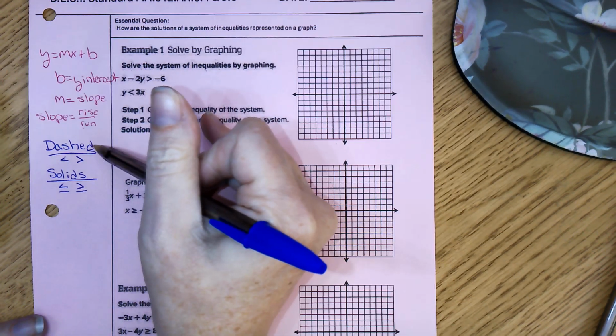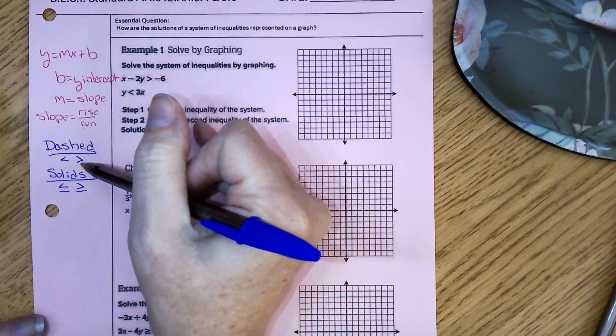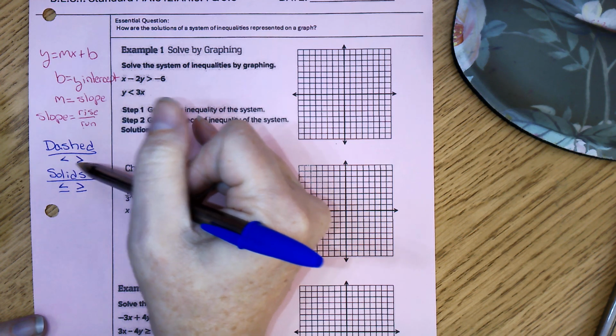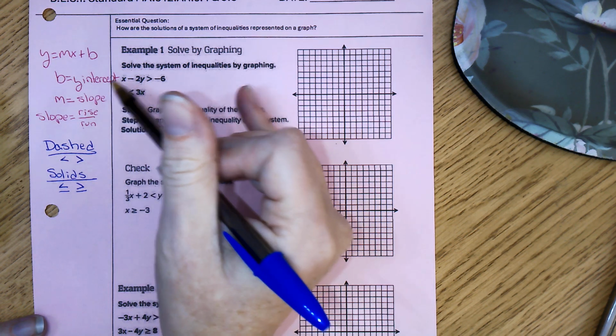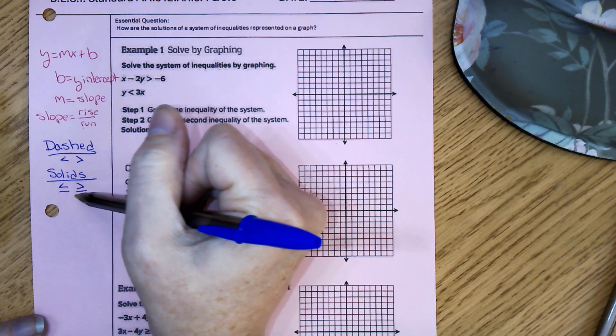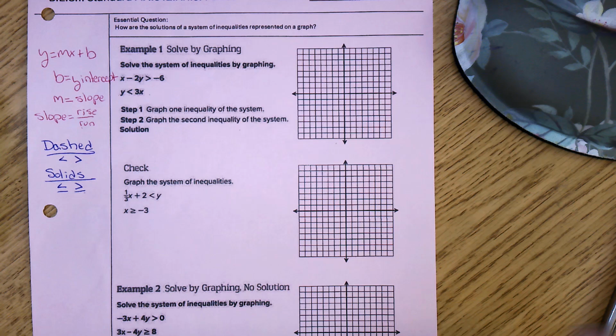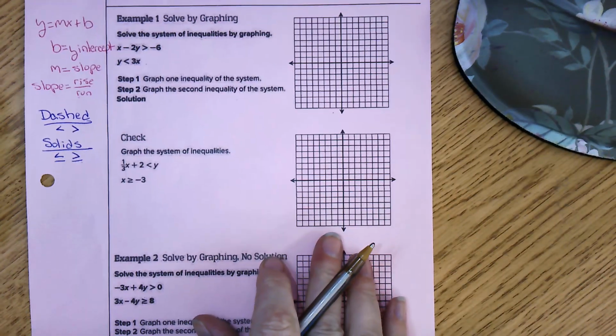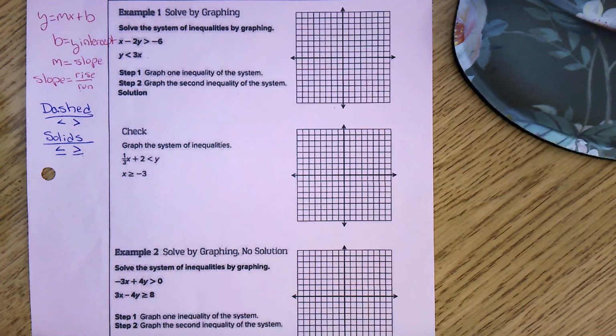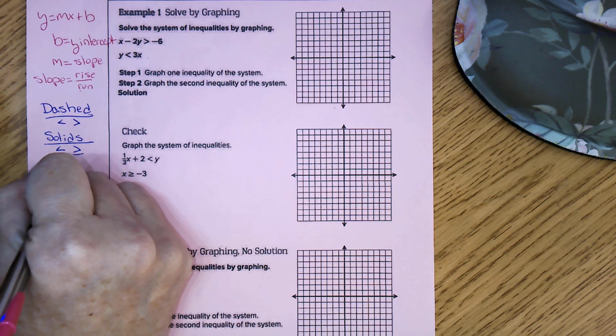If it is on a dashed line, it is not equal to anything on that dashed line. That's important. If it's on a solid line, it is equal to anything on that line. Again, that's important.